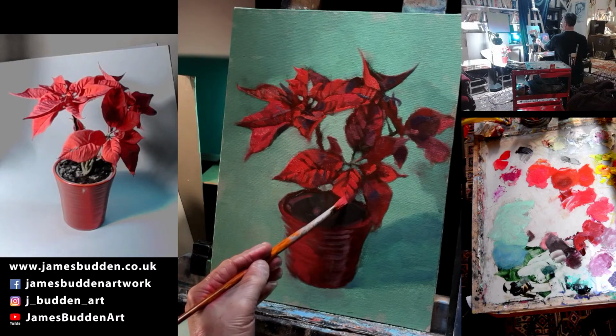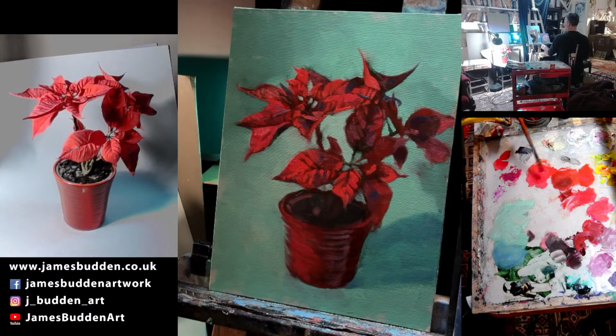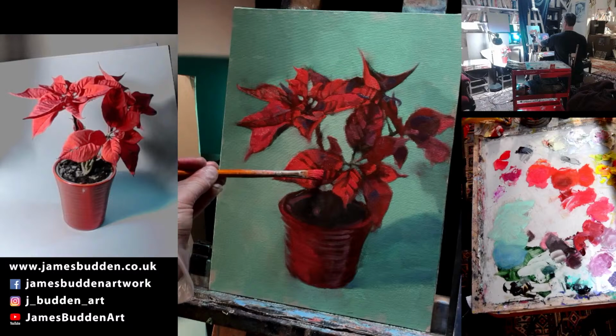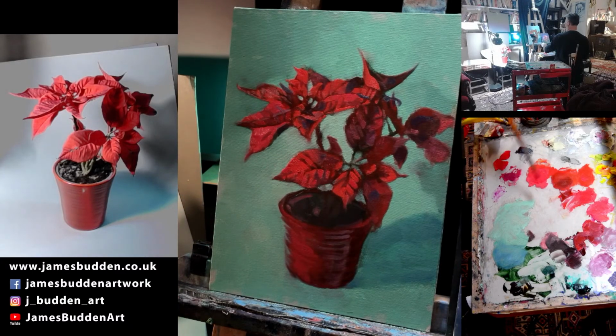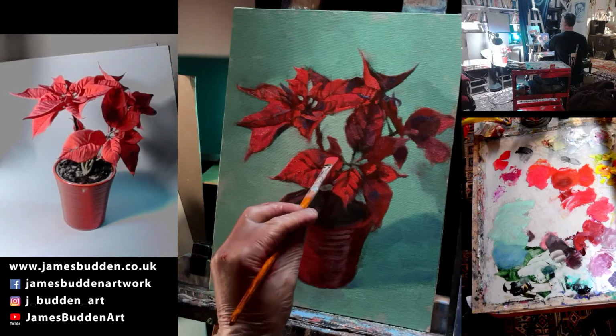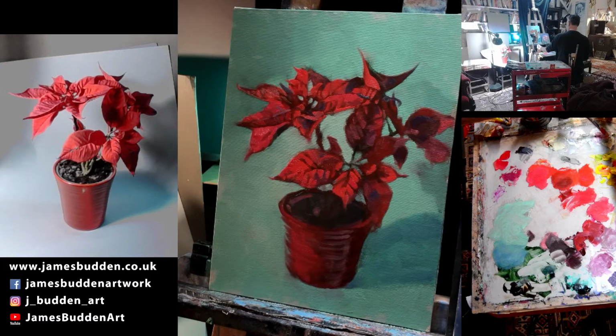It's got darker again now. I've done the flick of that leaf too soon. That's okay. It's quite fun now. See, that's not turning up light enough.